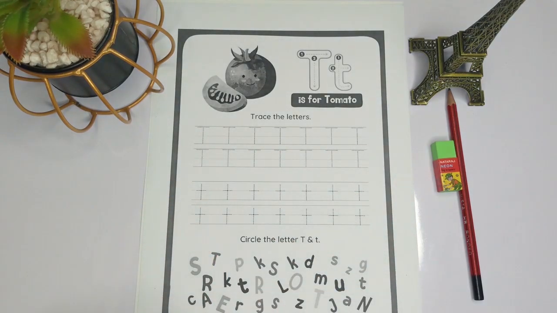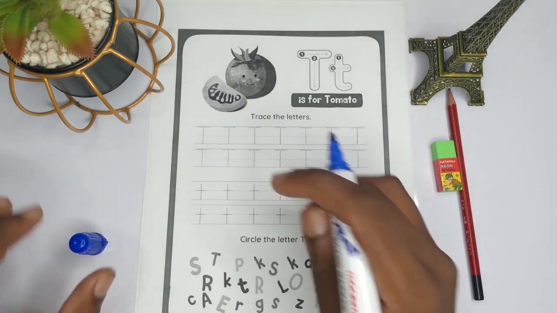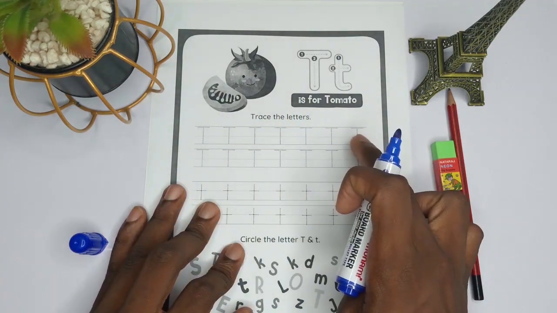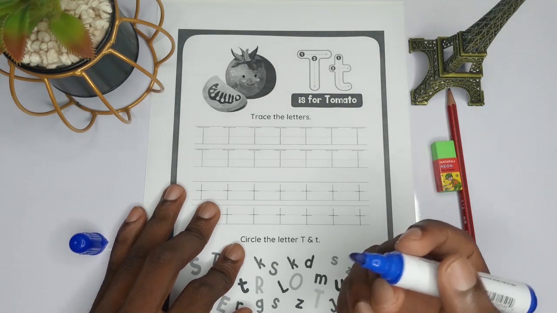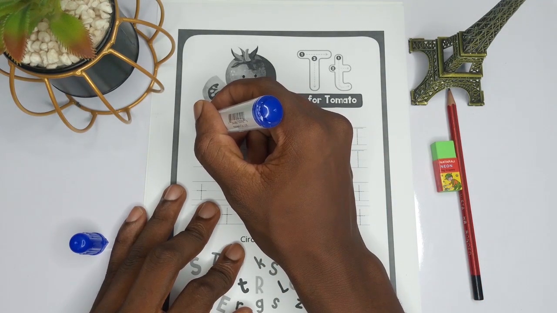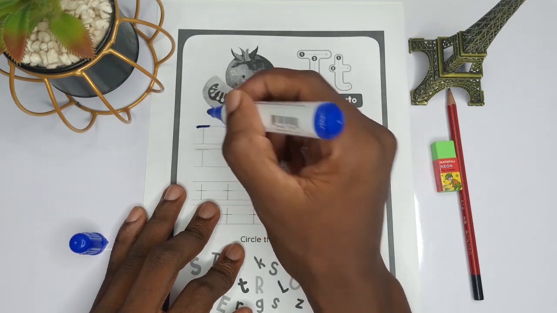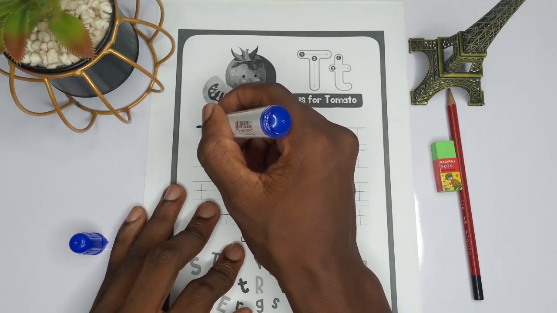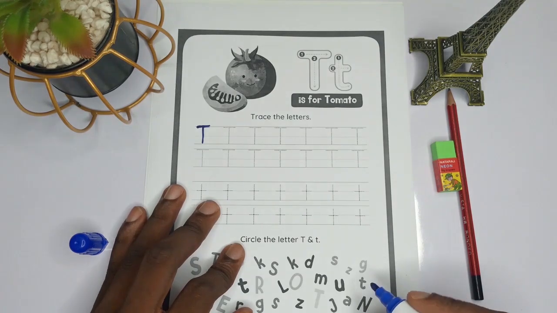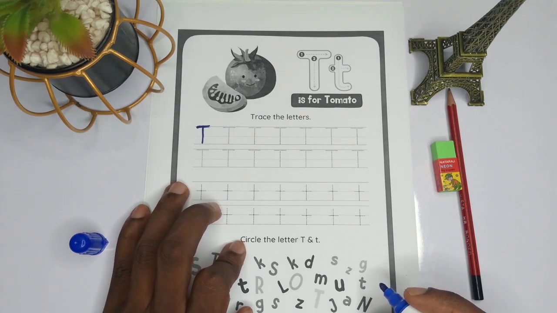Right, so for us to write the alphabet capital T, remember we have the first, second, and then the last or the third horizontal guideline. So the first thing we do is on the first horizontal guideline we draw a horizontal line like this, and then we connect in the middle from top to bottom like this, and that will give us capital T.